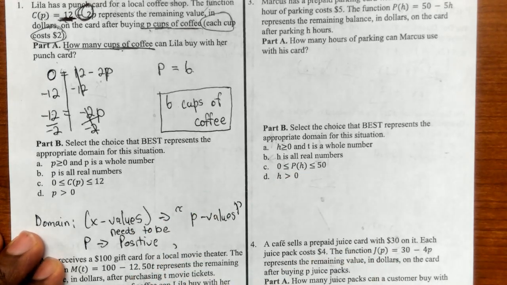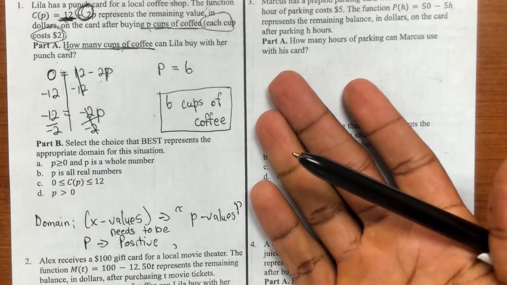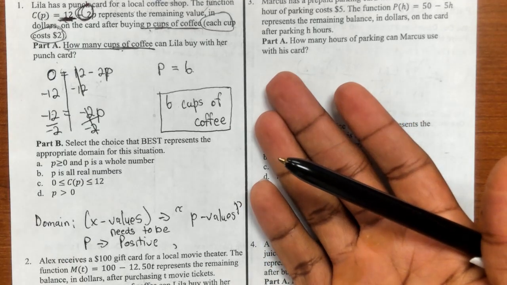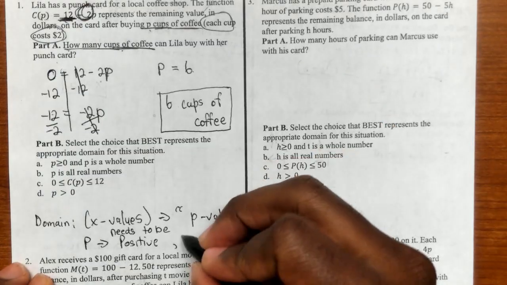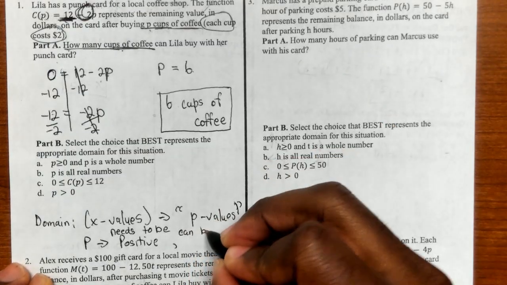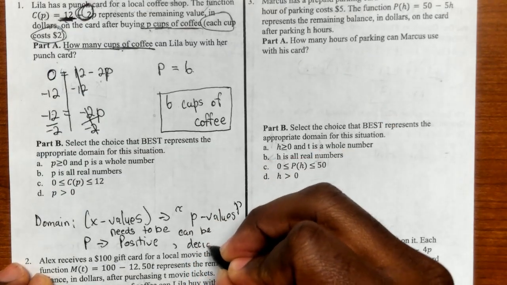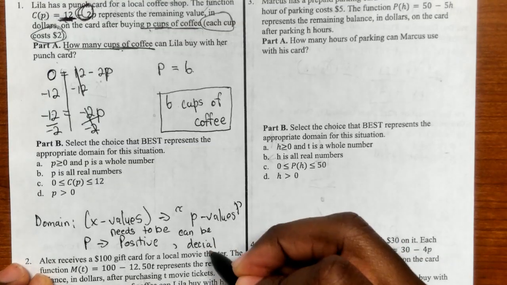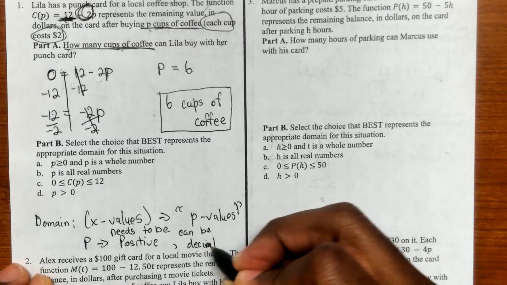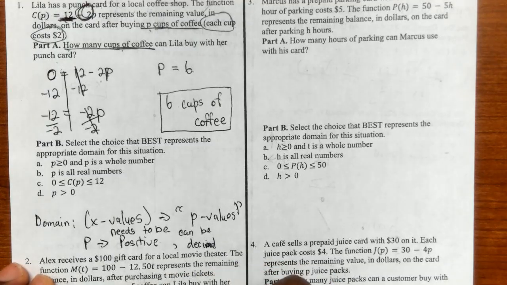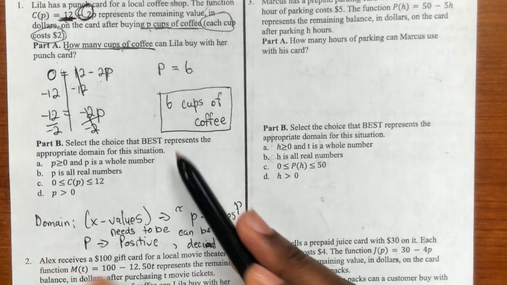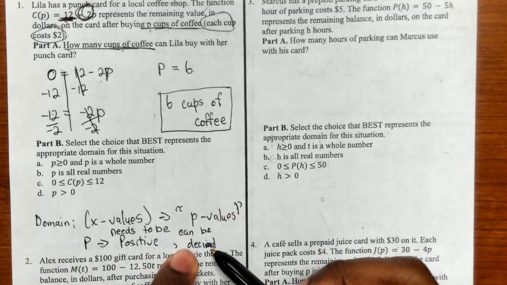What else? Well, you can have half a cup of coffee, so it can be a decimal. That's something I know: it can be a decimal and it needs to be positive. That's about it. For the most part I can have 6 cups of coffee. It needs to be positive and it can be a decimal.